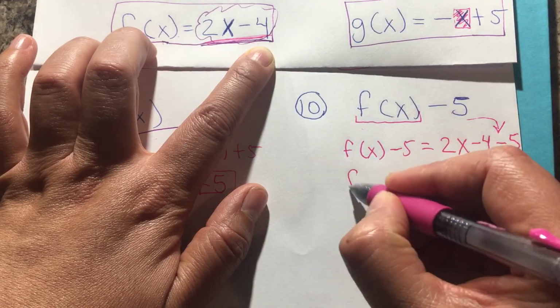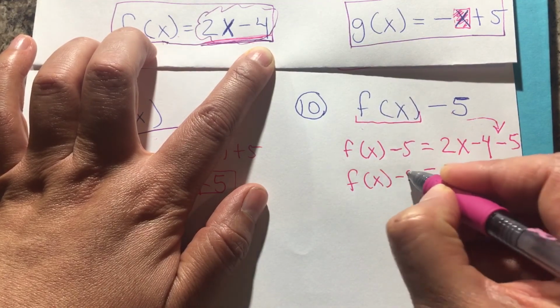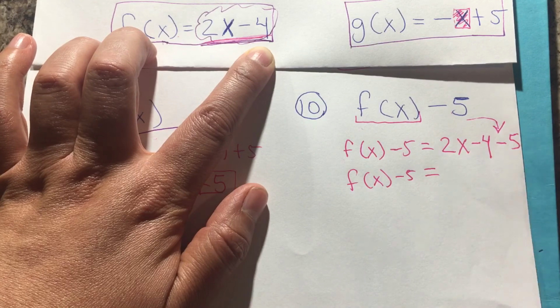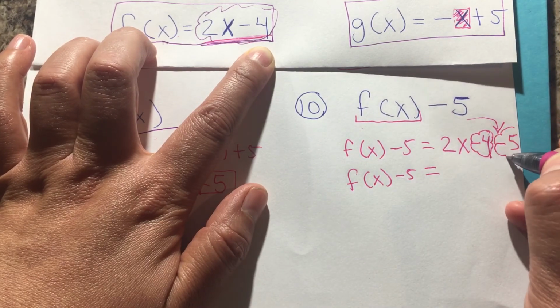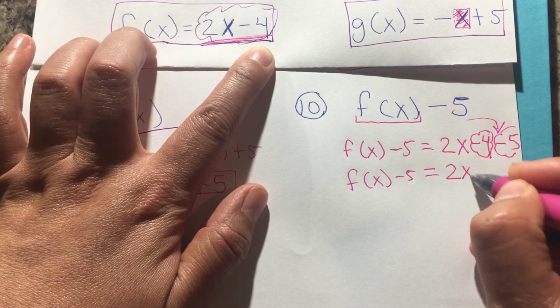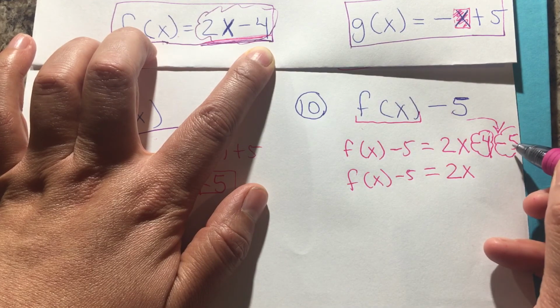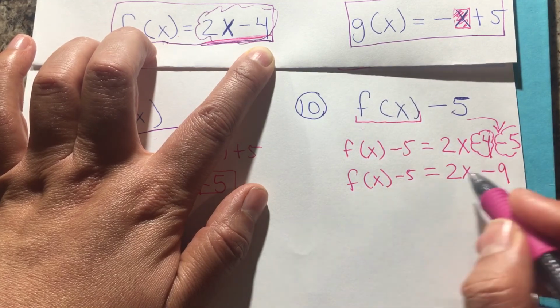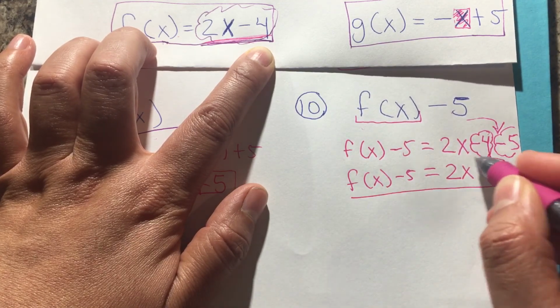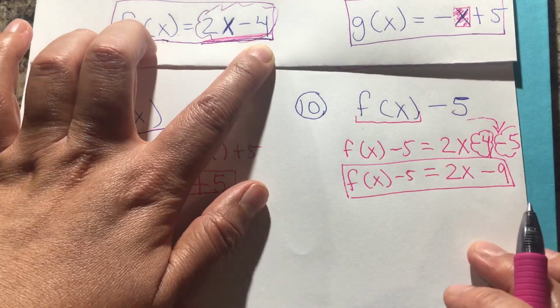And we bring down the notation, and on this side, we're going to simplify by combining like terms. So 2x, negative 4 minus 5 is negative 9. And we cannot do anything other than that, so that's my answer.